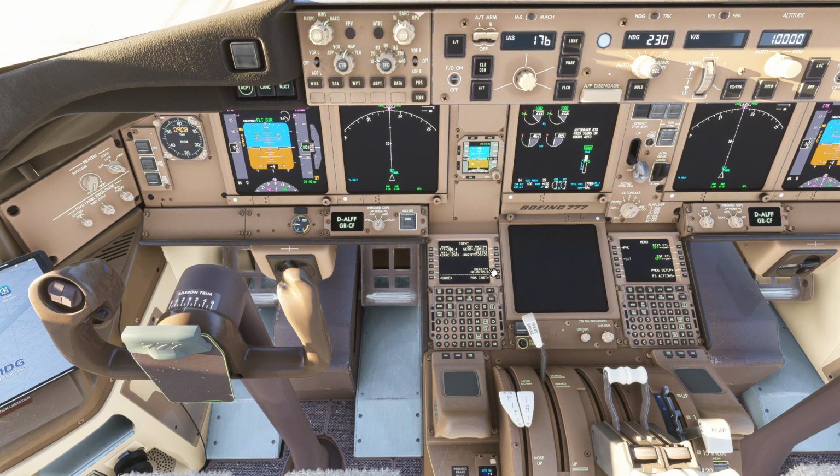Don't use the ground power. It will freeze the plane. Just always use the APU directly. Just battery, APU, start. I know this is not how we usually do it, but this is how you have to do it now.